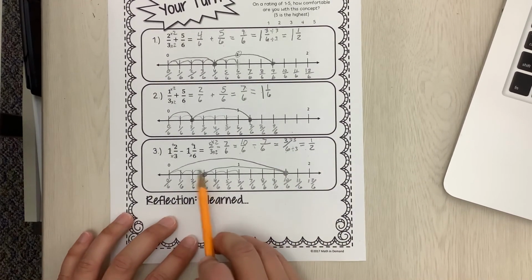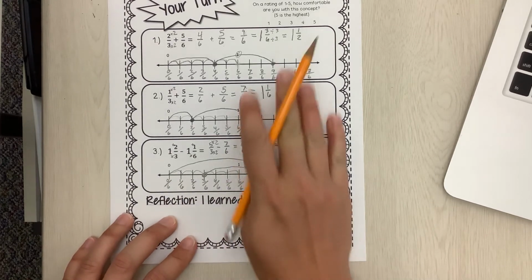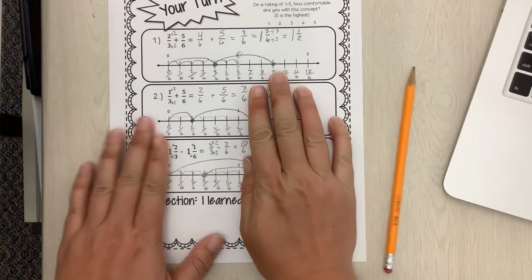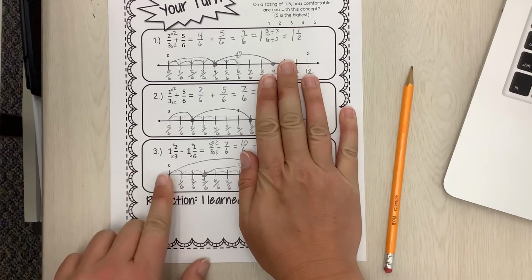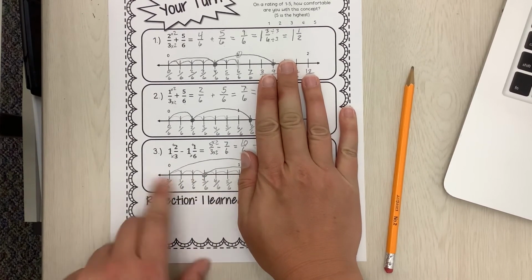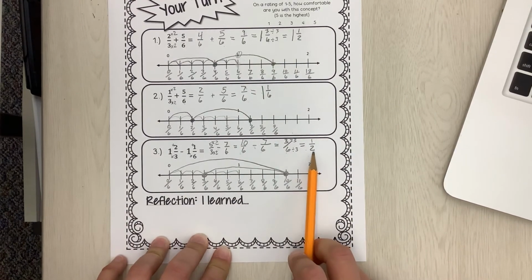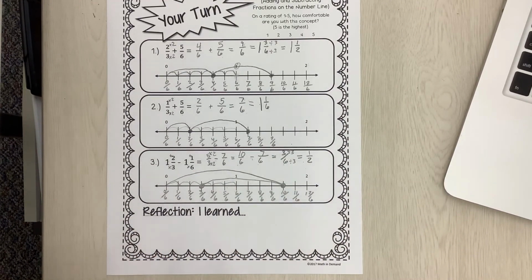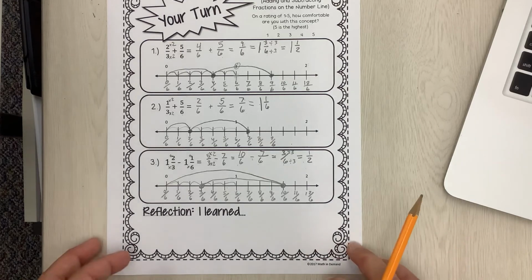So we went 1/2 from 0 to 1. If you only look at 0 to 1, 3 on this side, 3 on this side. So we did half from 0 to 1. And that's what our answer ends up telling us, 1/2. Okay, don't forget to do your reflection and then keep doing your practice problems.